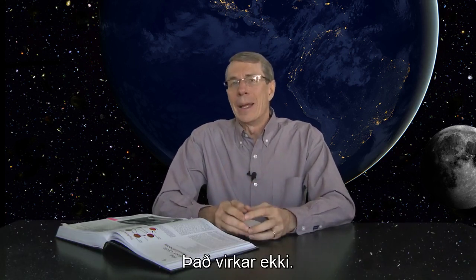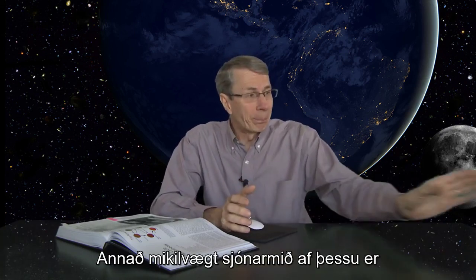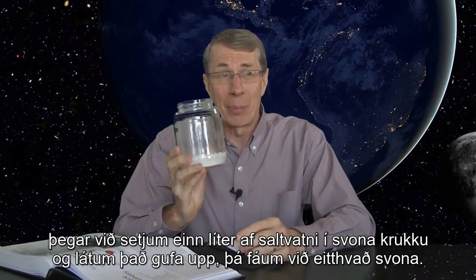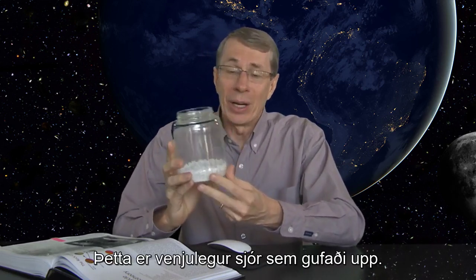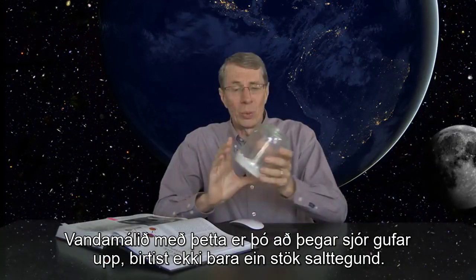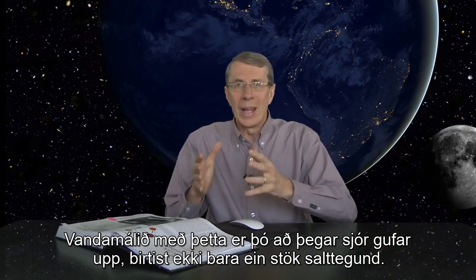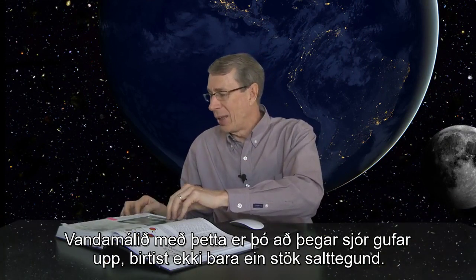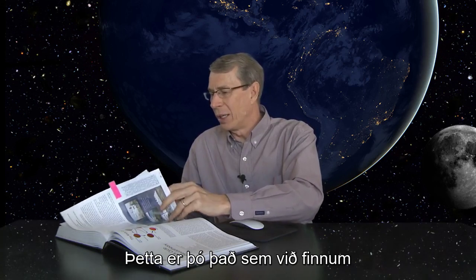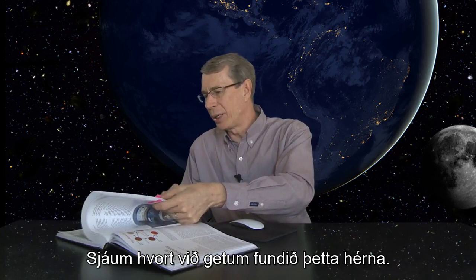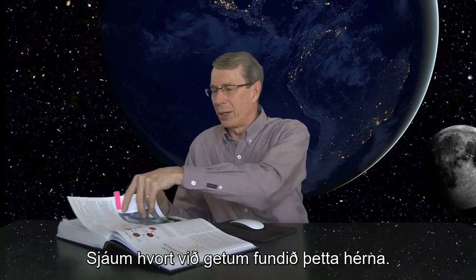It doesn't work. And another important aspect of this is when we take salt water, if we put about a liter inside a jar like this and evaporate it, you get something like this. This is regular seawater that's evaporated. The problem is that when seawater evaporates, it's not just one single salt. And this happens to be what we find in our salt deposits. So let's go ahead and see if we can find that here.